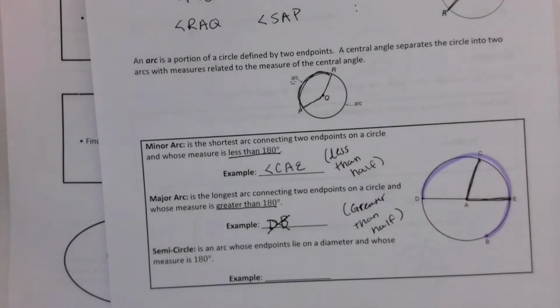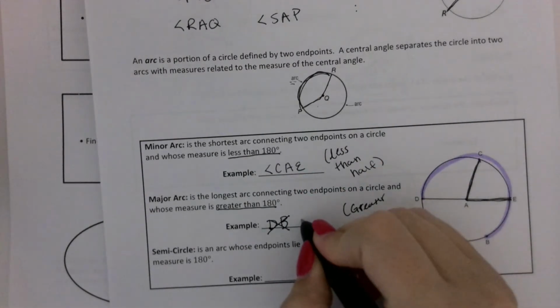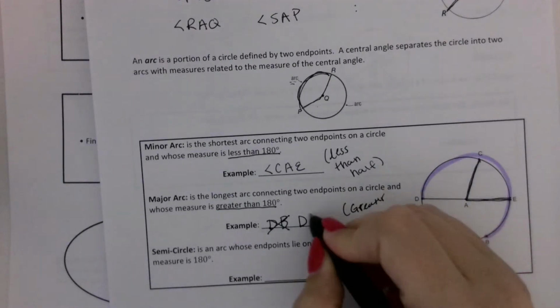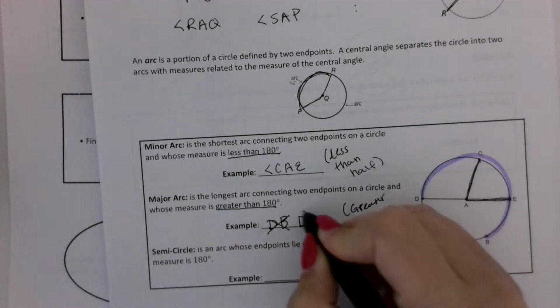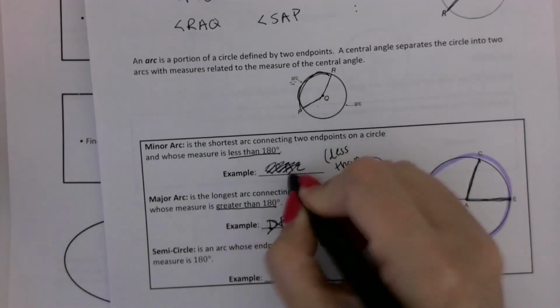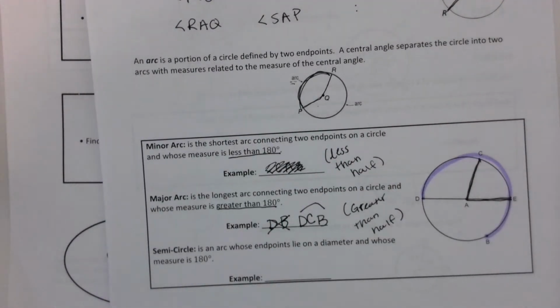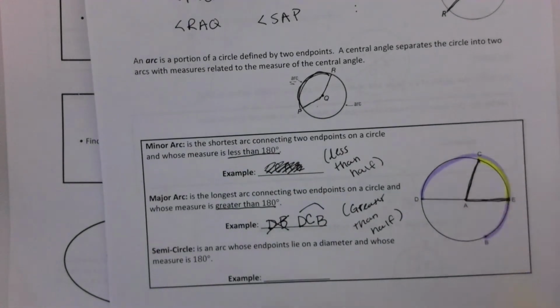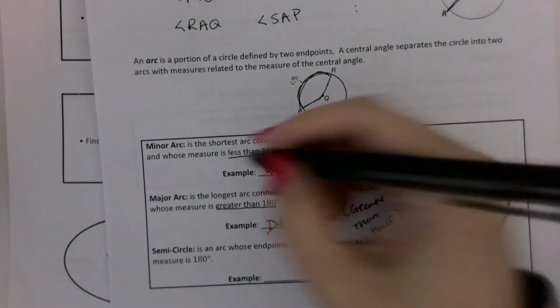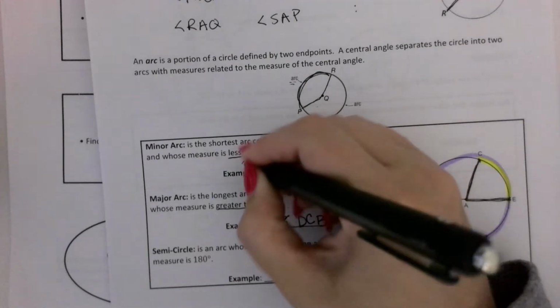So we're not going to call this DB, we're going to call it maybe DCB. Now I did this wrong. It shouldn't be the angle, it would be arc. C to E would be a minor arc. This should be C to E. Oh, I keep writing it wrong.